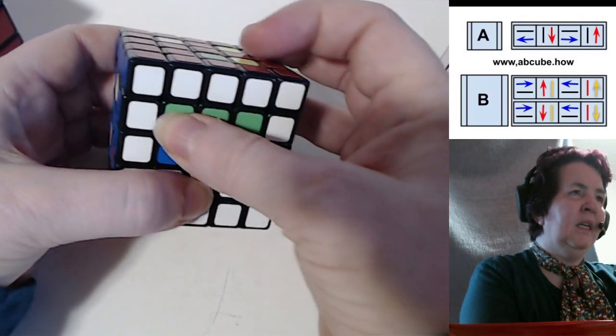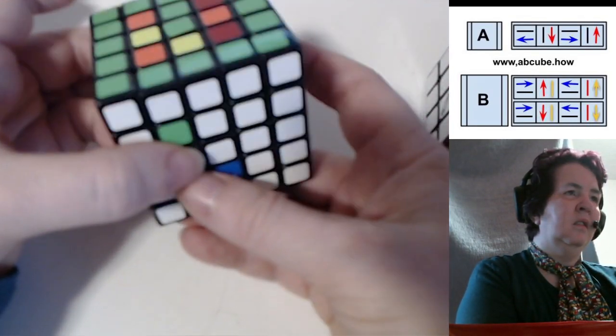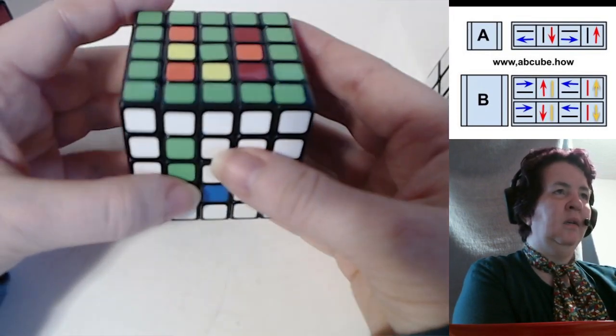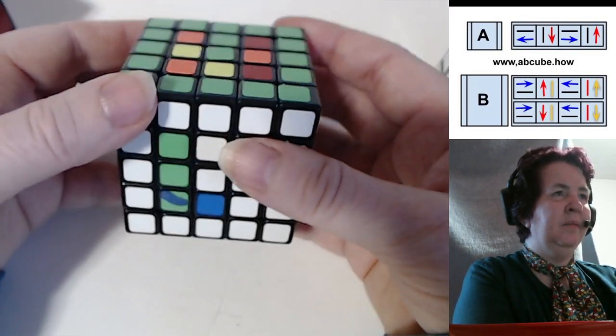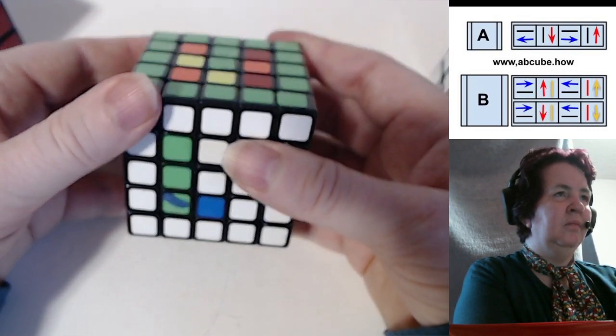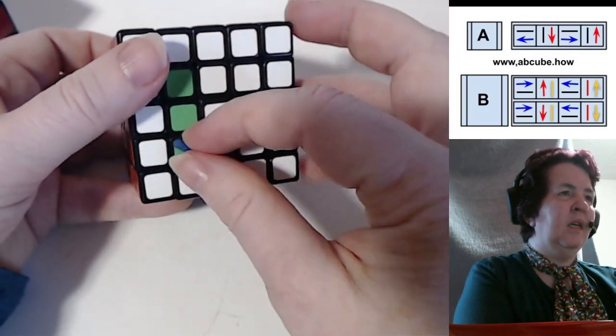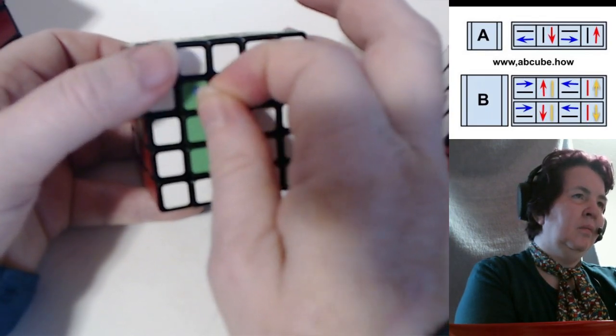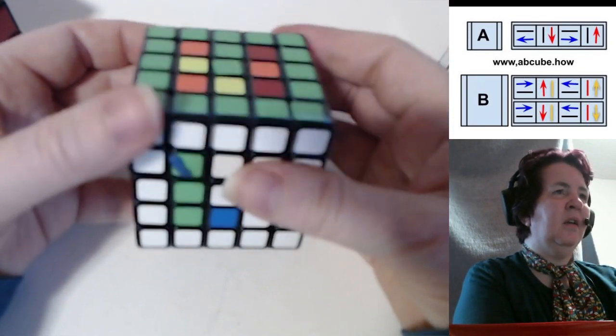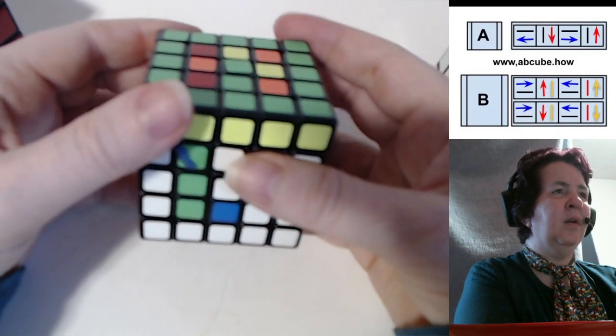Here's some green. There we go. Okay. I can treat these as one, but I don't want to do that with the yellow, so I'll do that with the red and orange.